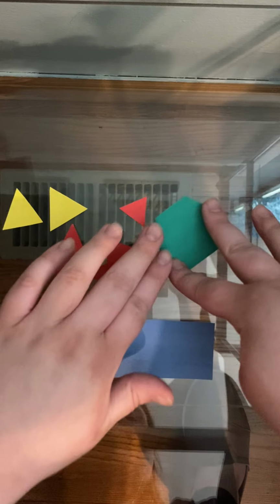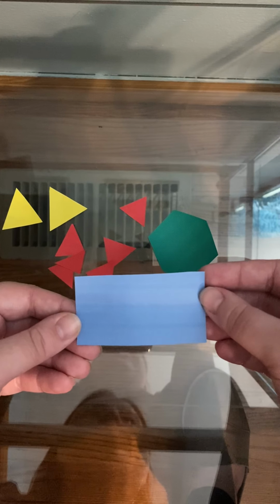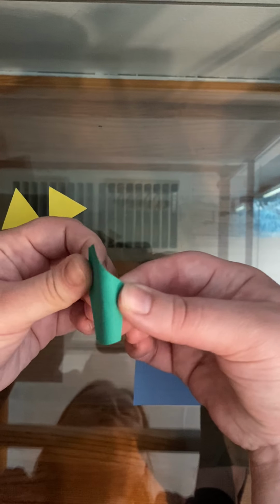So let's see. What shape could I use for the head? Am I going to use a rectangle for the head? Do you think that's going to look good? No, probably not. That doesn't really look like a head. What about, am I going to use one of these little tiny triangles for the head? No, I think they're too small too. So I think for my head, I'm going to use this hexagon right here. Looks like a pretty good size head, right?